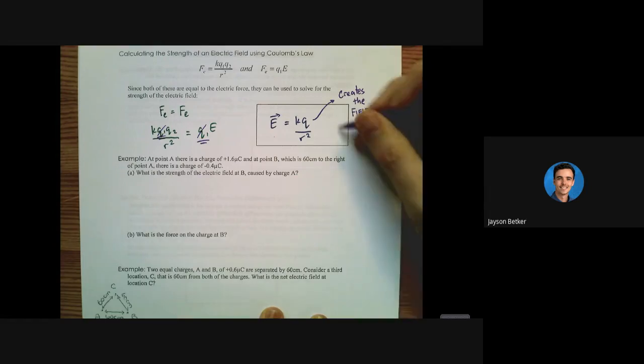This is not, let's write it here, not the test charge. We got rid of the test charge. The test charges were the Q1s. This is the charge that creates the field. This is the point charge inside of this formula. Okay?